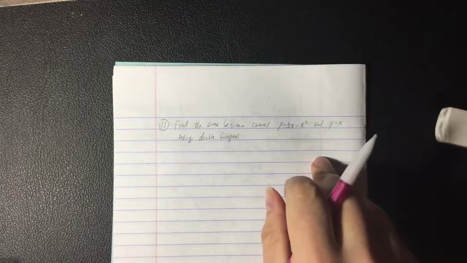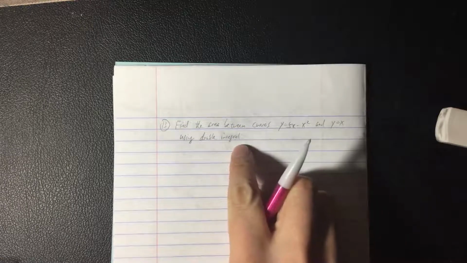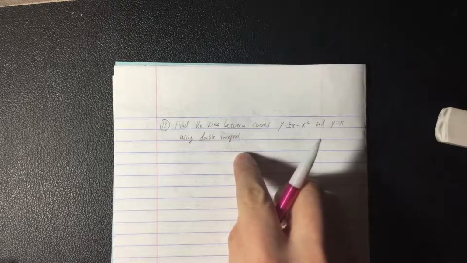Double integral represents volume under the surface. How do we find area using double integrals? Double integral represents volume between surfaces. So think of this.